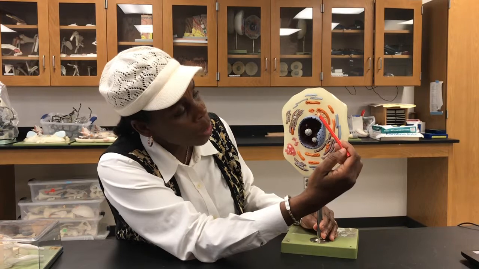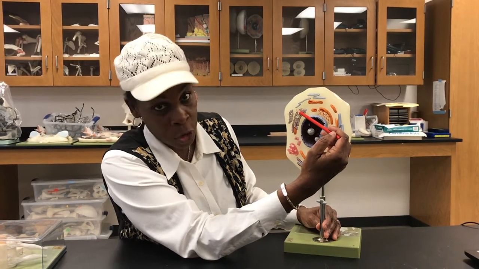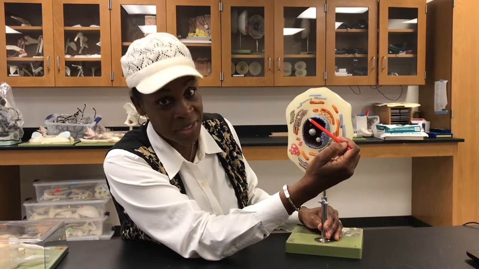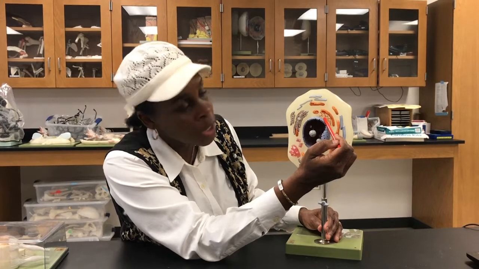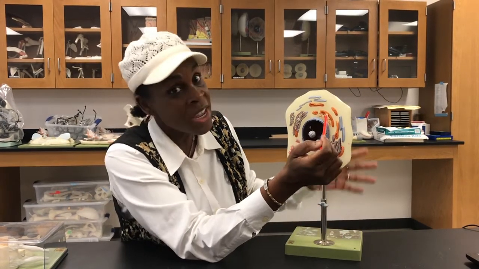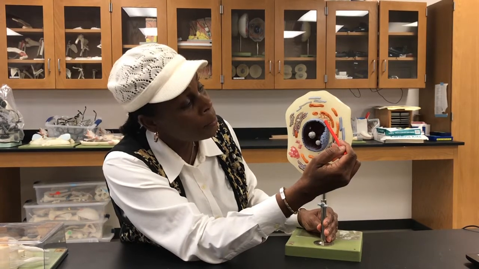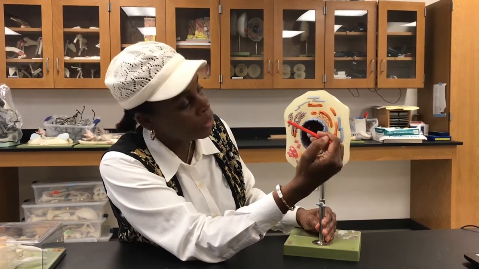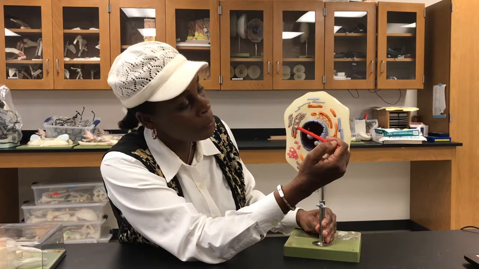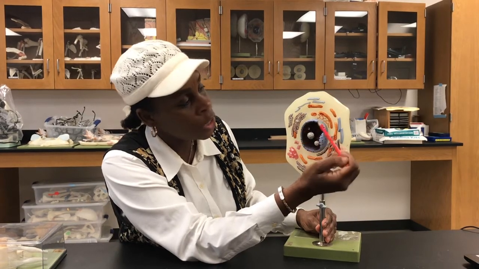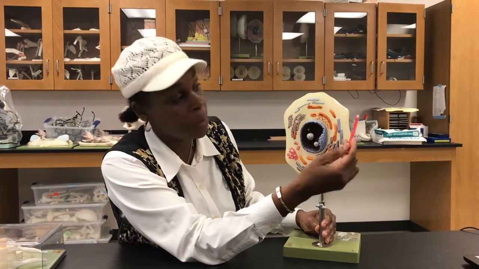The ribosomes also are there to make sure that during protein synthesis, they can make free proteins floating around or protein used for the cell. Those proteins are made by the free ribosomes. But the bound ribosomes here make proteins that are intended to be secreted by the cell.